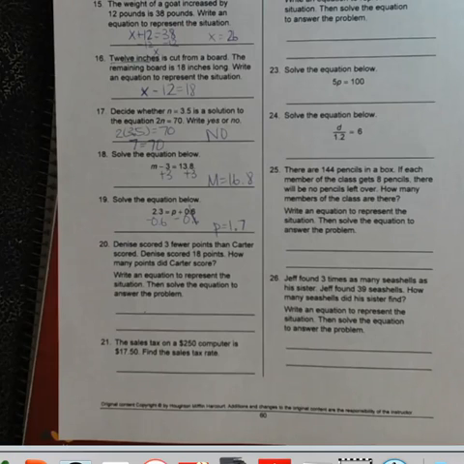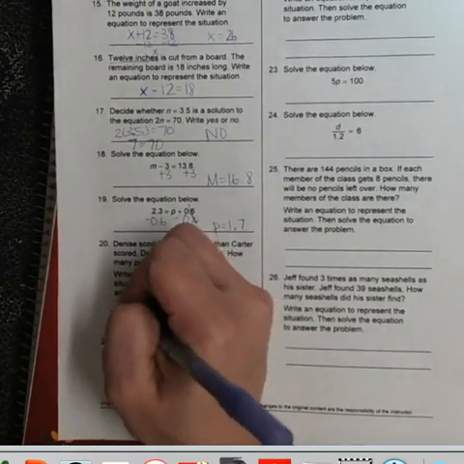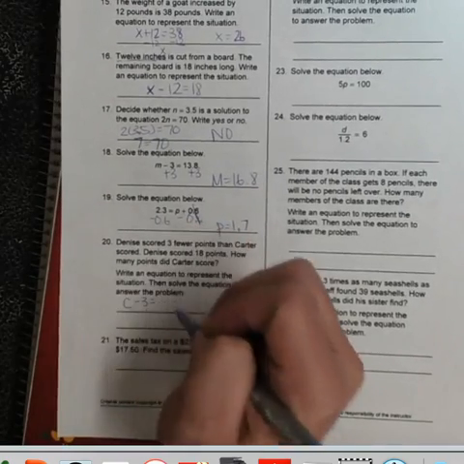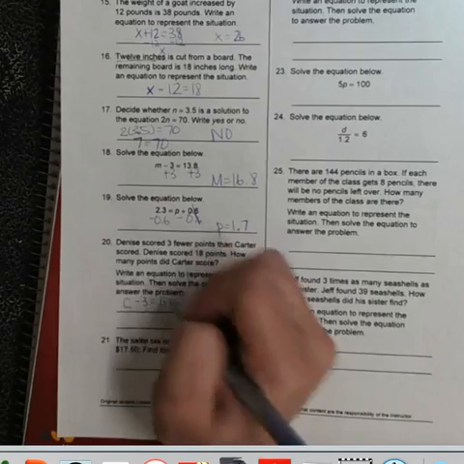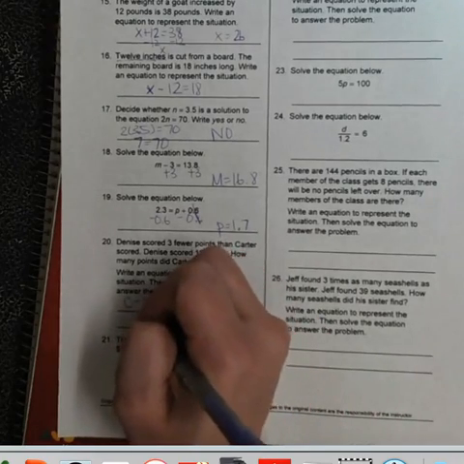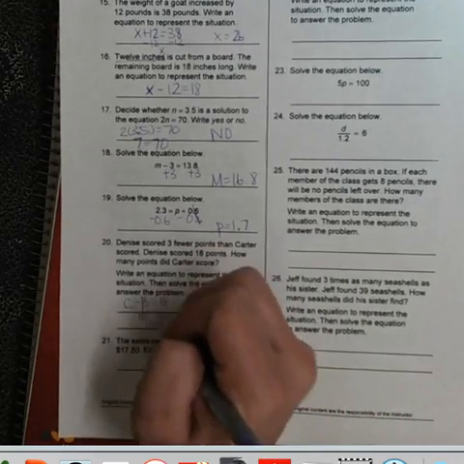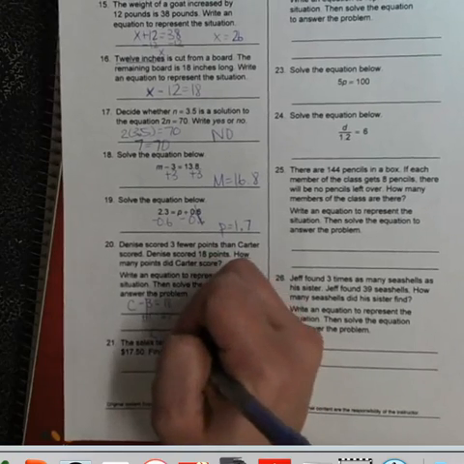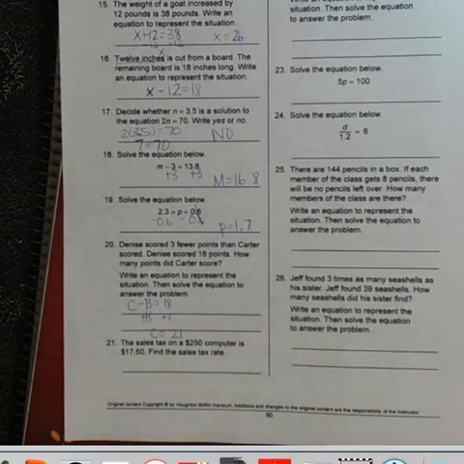Number 20. Denise scored 3 fewer points than Carter scored. Denise scored 18 points. How many points did Carter score? It tells you to write an equation, then to solve it. Okay? So Carter minus 3 is 18, right? So we add 3 on both sides. So Carter scored 21 points.